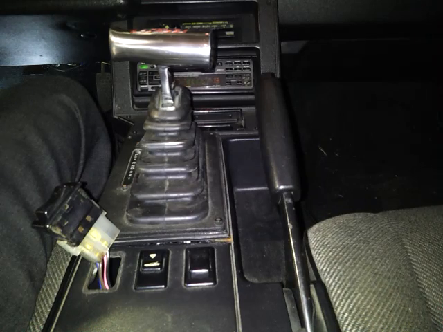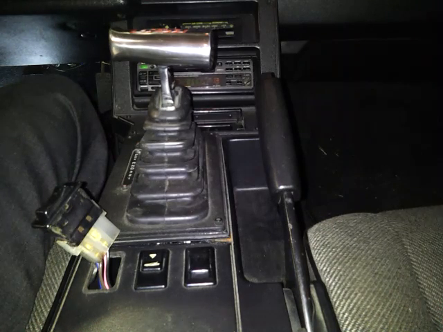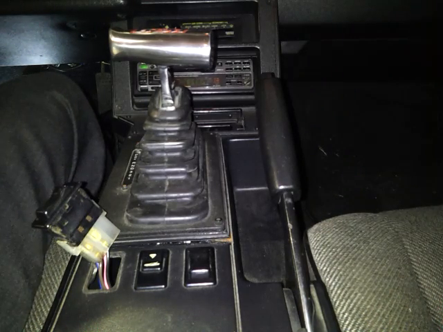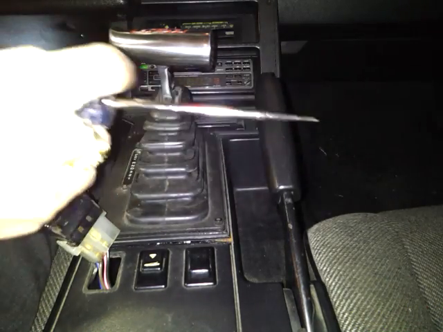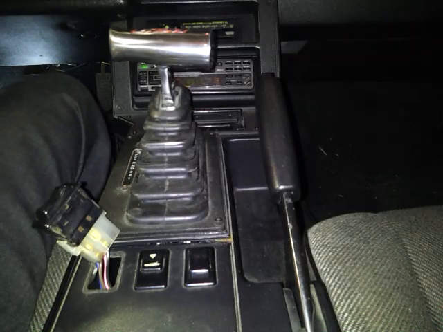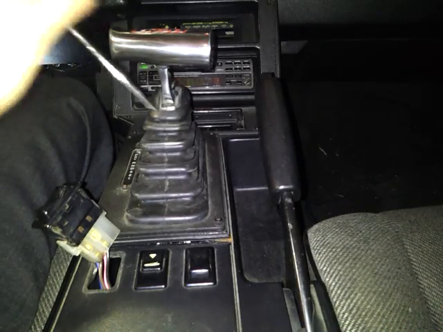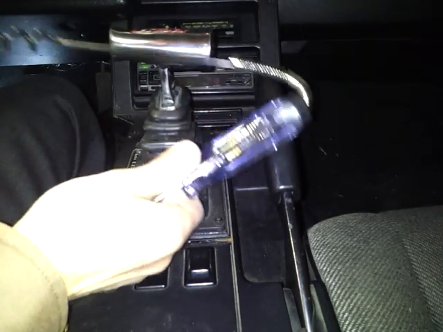Always make sure when you're checking a power source with your test light that it's a good ground. Test it with a good known ground. I already did, so I'm not going to bother with that.